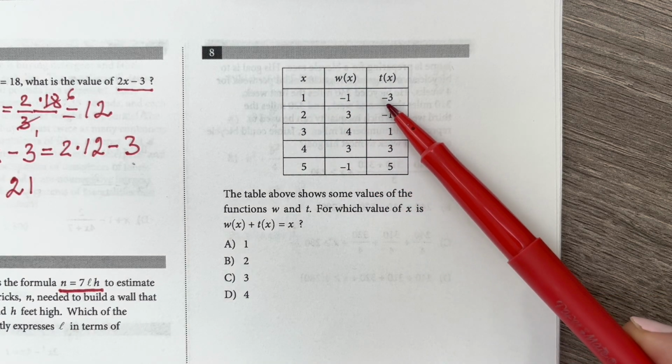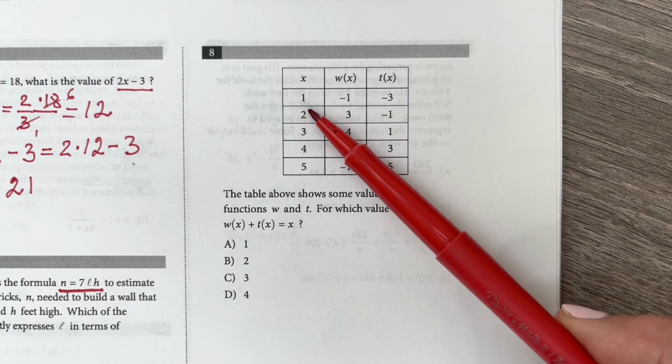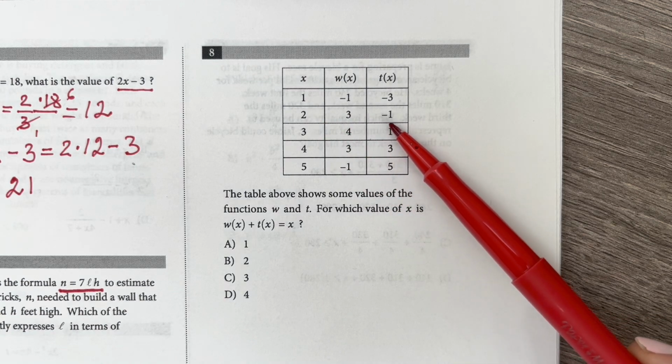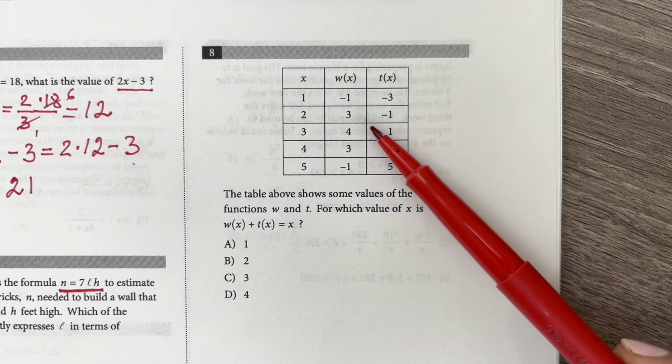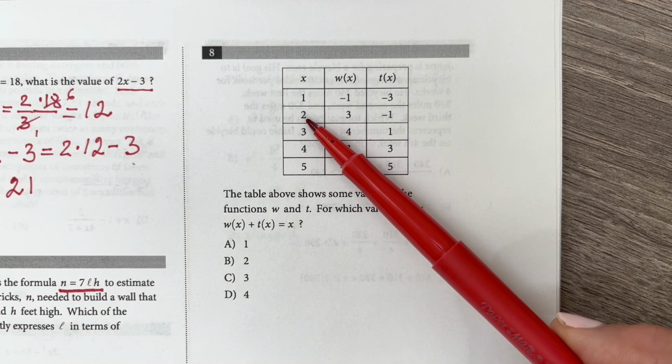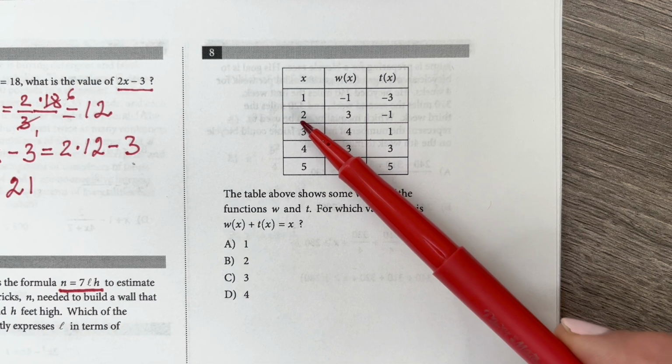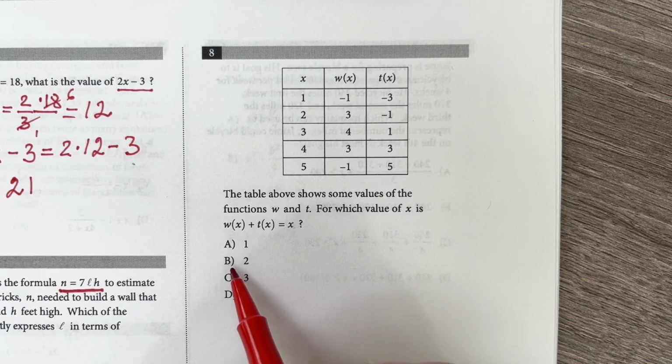As we see, this doesn't work. -4 does not equal 1. 3 minus 1 is 2, and that is exactly 2. So 2 would be our answer.